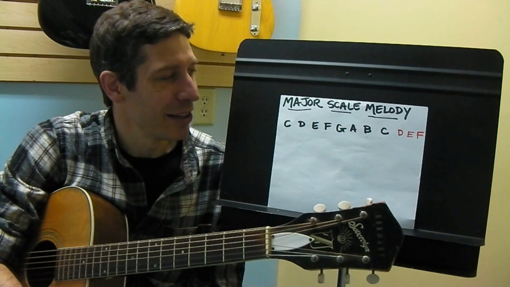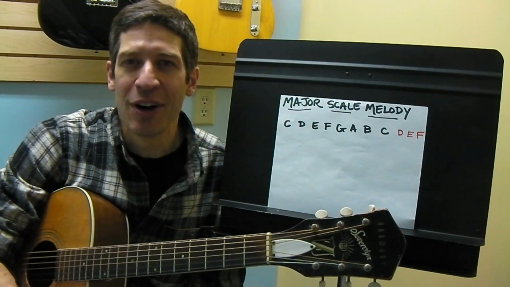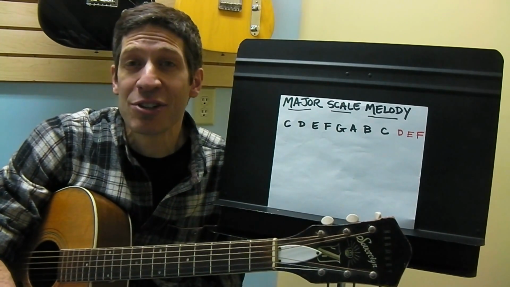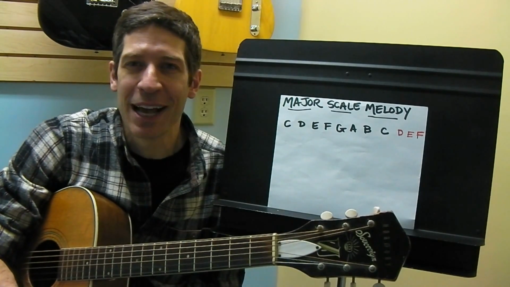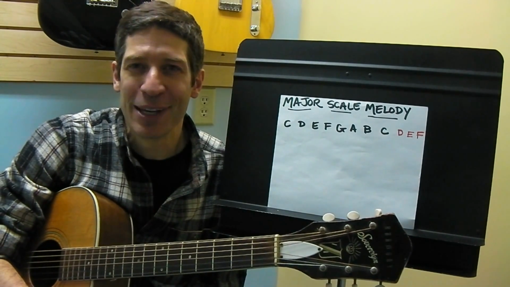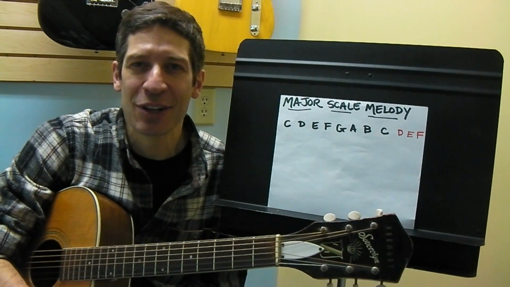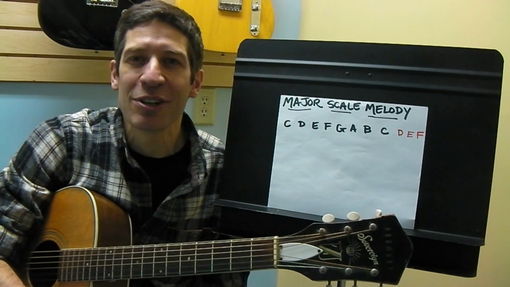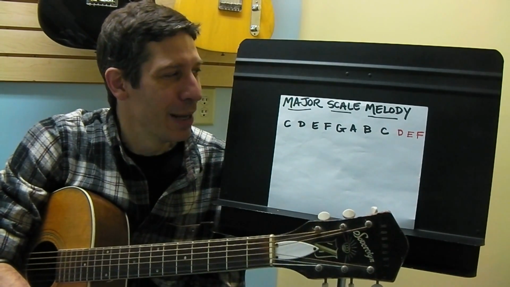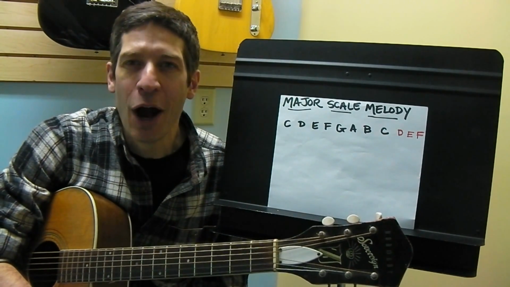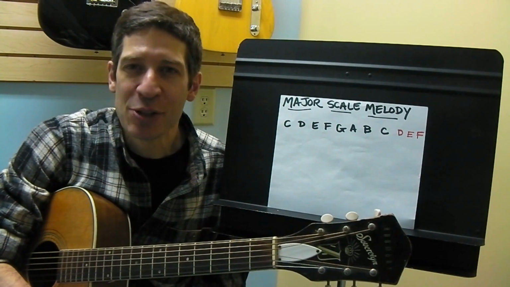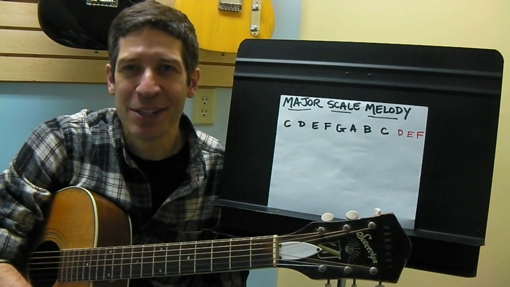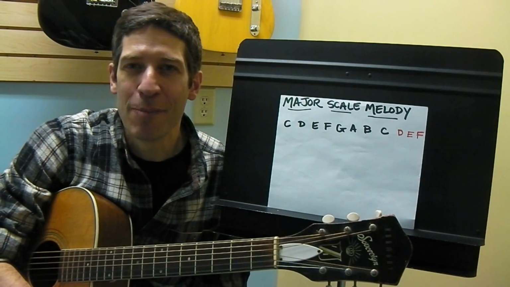So, major scale melodies. As you know, the melody of a song is what the singer sings, or if it's an instrumentalist, it's that catchy part that the instrumentalist plays, right? But for our purposes today, let's call the melody what the singer sings, okay? Now, melodies typically are based on major scales. Not all the time, but the vast majority of songs that you and I hear on a regular basis have melodies that are based on major scales.